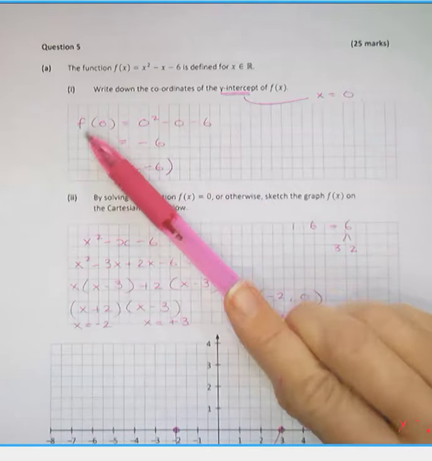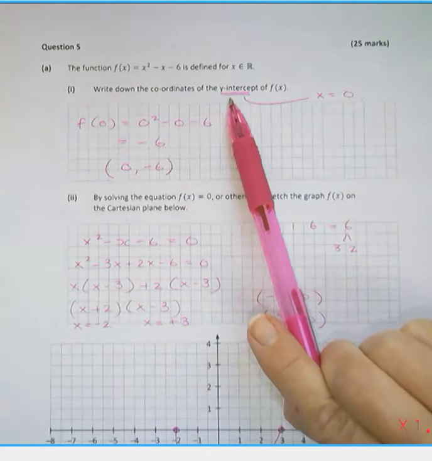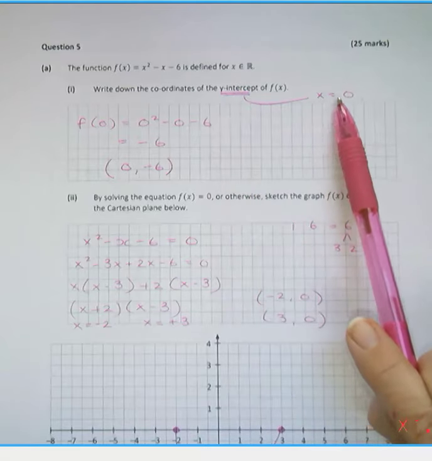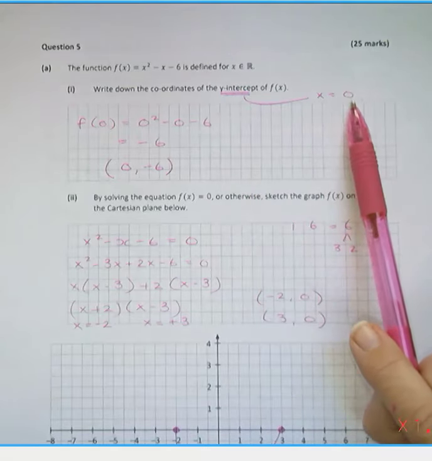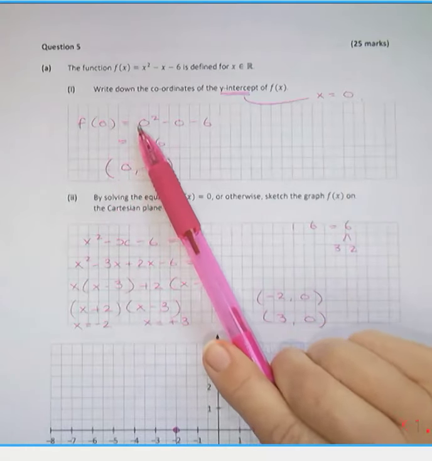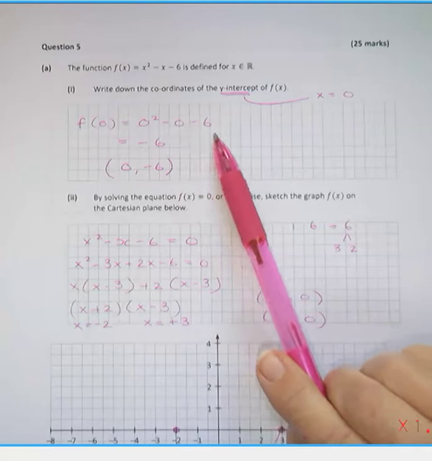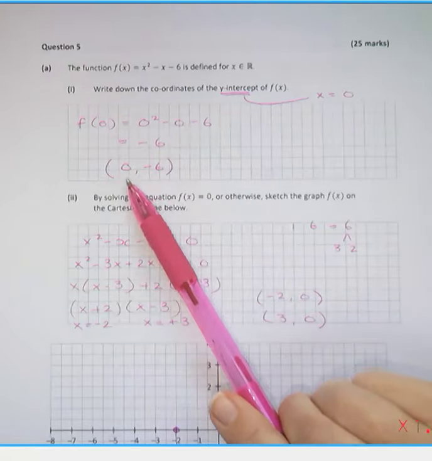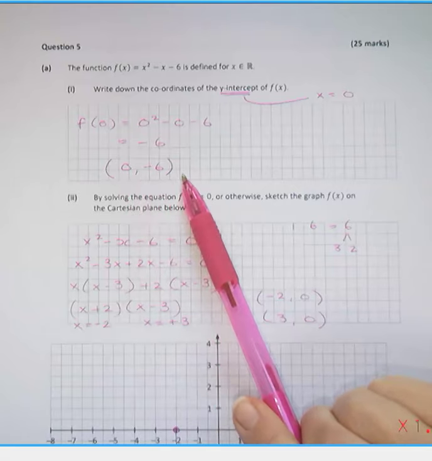But anyway, part 1 asks you to write down the coordinates of your y-intercept of f of x. So y-intercept means x is equal to 0. So you're plugging in x is equal to 0 into the equation. So you get f of 0, which means 0 squared minus 0 minus 6. So you get minus 6 as your answer. So the y-intercept is (0, minus 6).